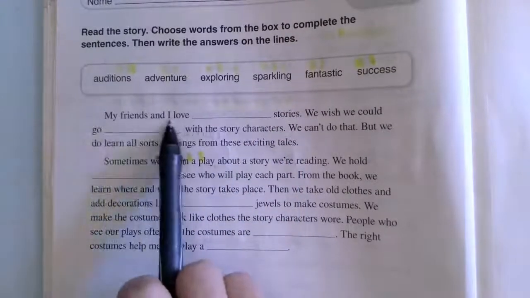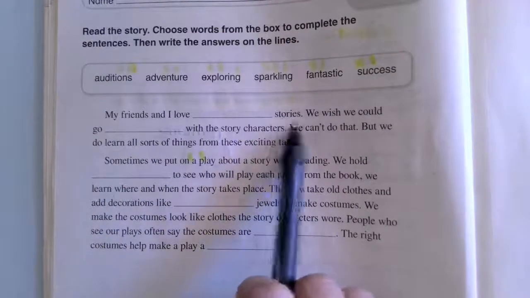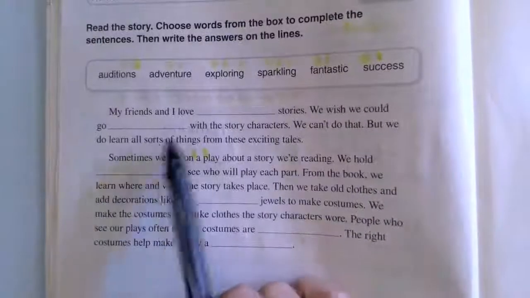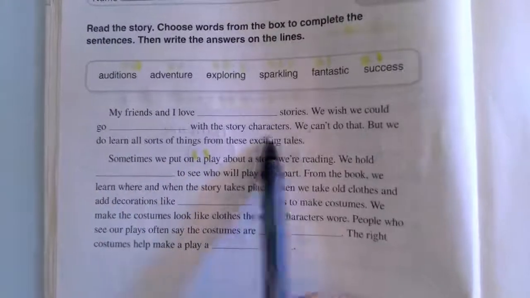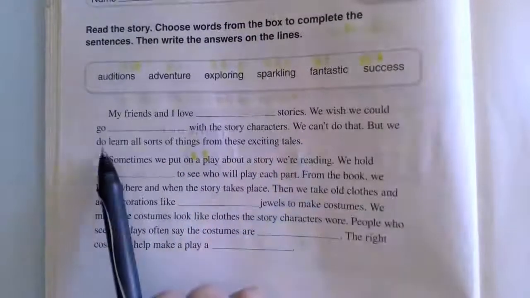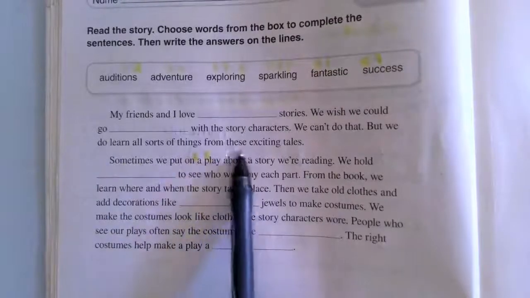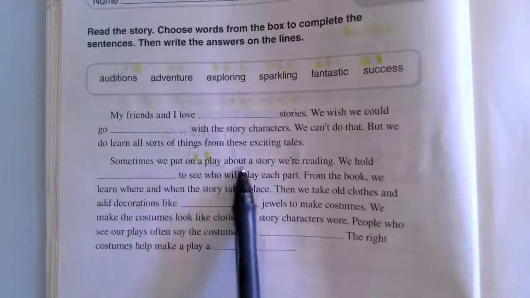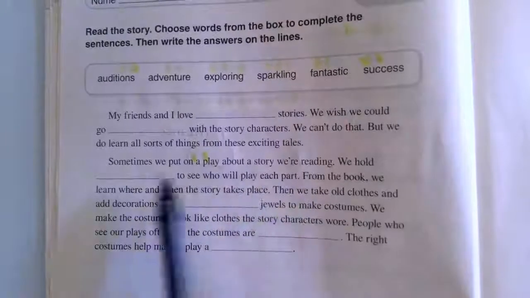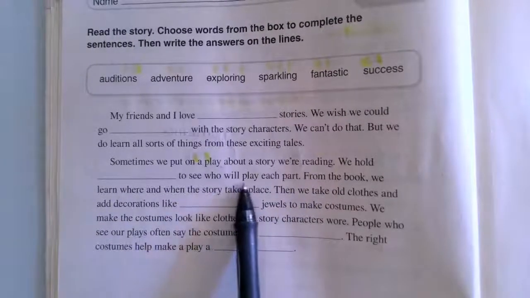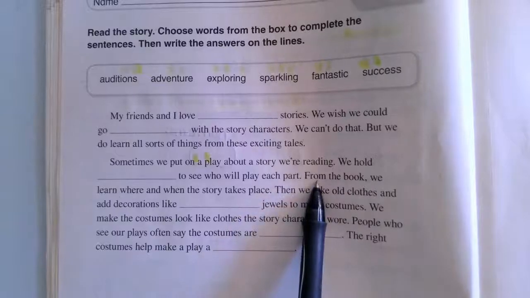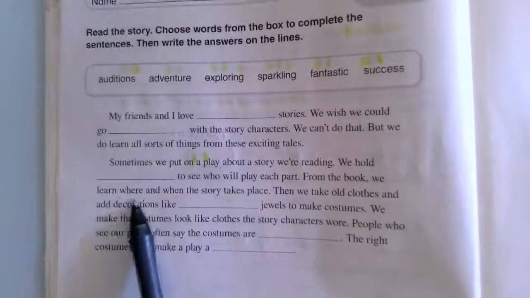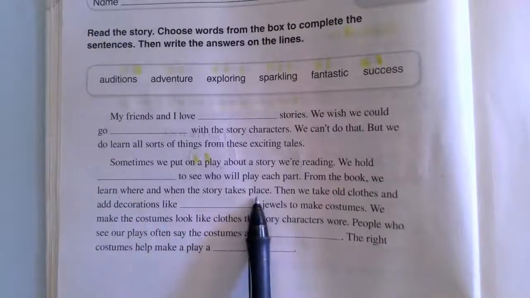My friends and I love blank stories. We wish we could go blank with the story characters. We can't do that, but we do learn all sorts of things from these exciting tales. Sometimes we put on a play about a story we're reading. We hold blank to see who will play each part. From the book, we learn where and when the story takes place.